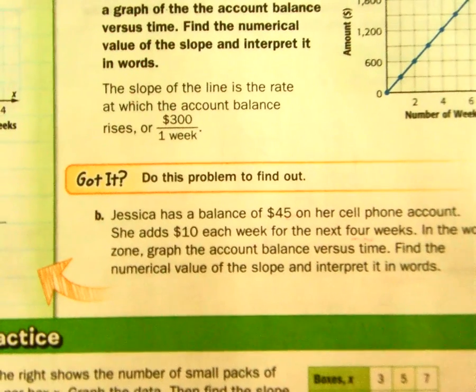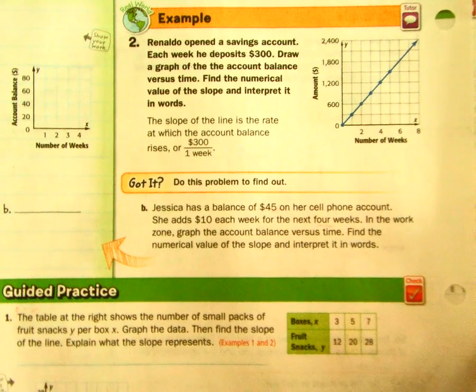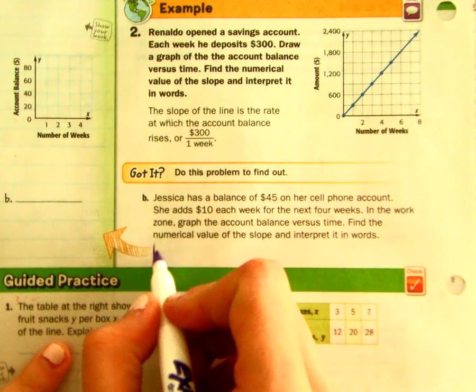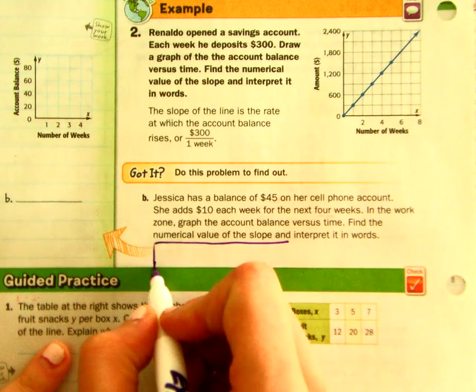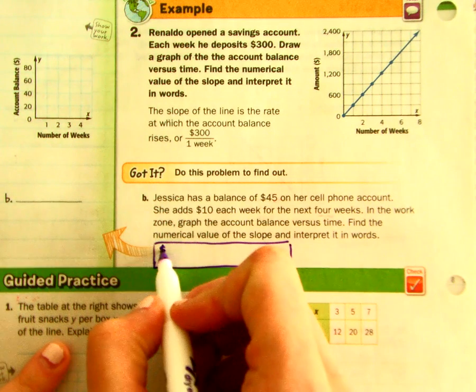Jessica has a balance of $45 on her cell phone account. She adds $10 each week for the next 4 weeks. In the work zone, graph the account balance versus time, find the numerical value of the slope, and interpret it in words. Okay, so before we even start, we have to find some values to graph here. So I'm going to go ahead and make a table down here. And I'm going to graph money over weeks.